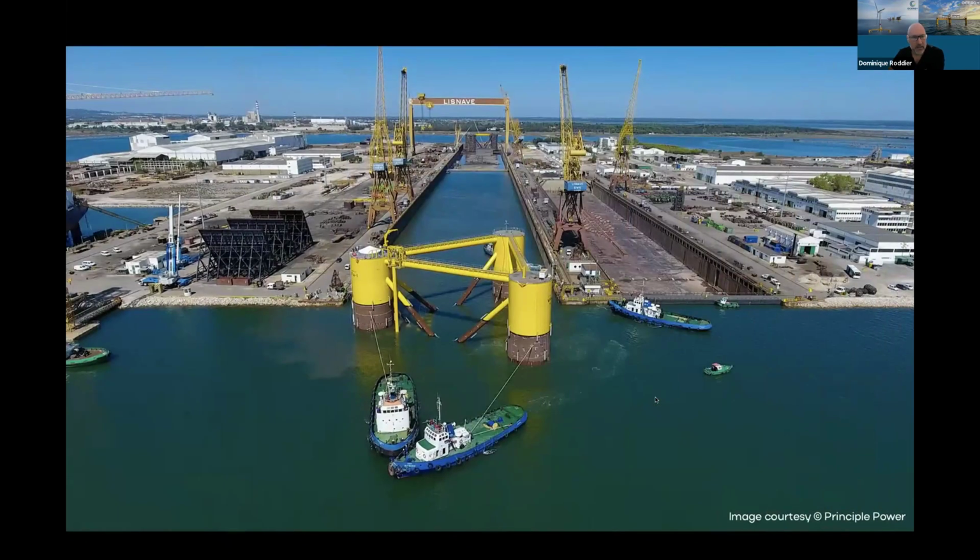This is the unit coming out of the yard. This is the Lisnave dry dock. This is one way we fabricated in the yard and then filled up the dry dock and took it out. It's not the most efficient way to do floating wind, but this is a very good way for small projects.